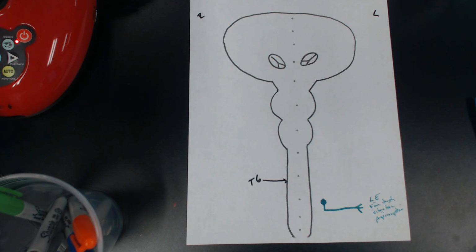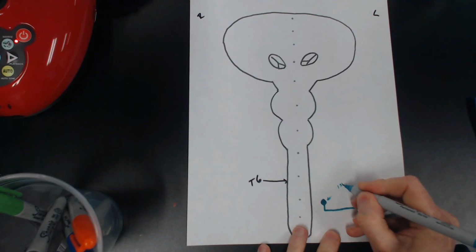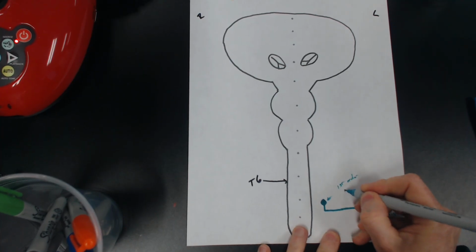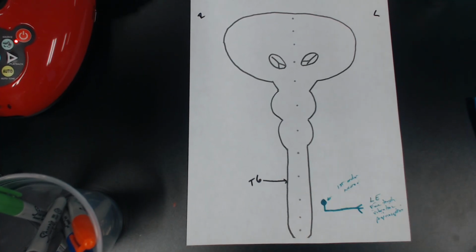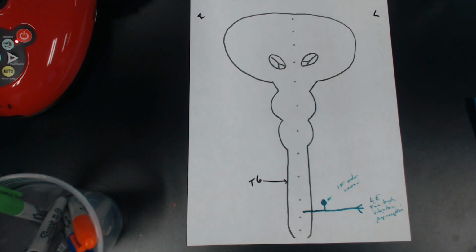And we know that axons coming off of that, well, you can label it, this is my first order neuron. Axons coming off of the first order neuron below the level of T6 come in and then immediately travel up something. Does anybody remember what it travels up?